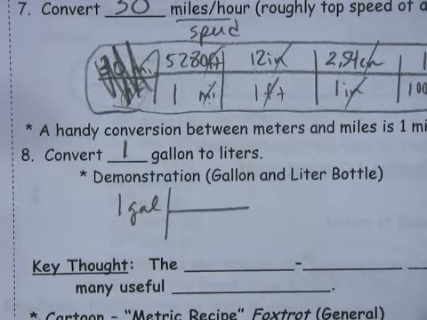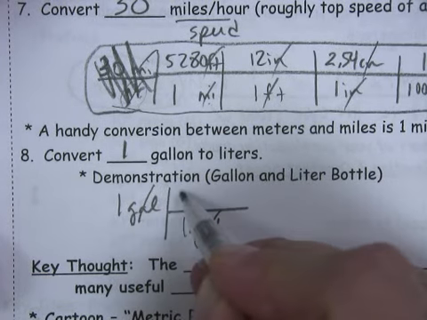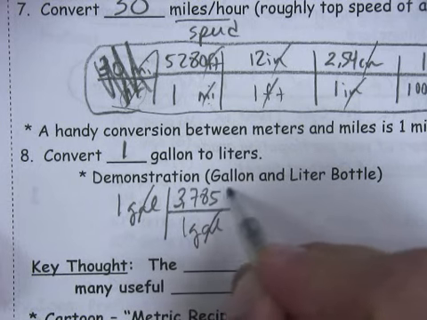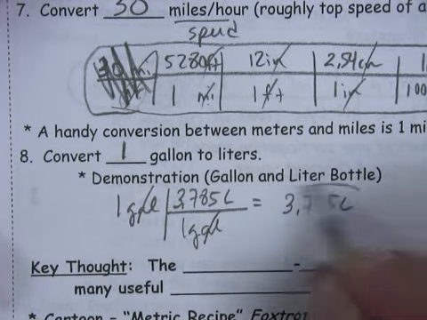I just looked up the conversion, and the conversion is 1 gallon, put gallons on bottom so it cancels out, it's 3.785 liters. And then I just multiply those together. I can do that in my head, and there it is.